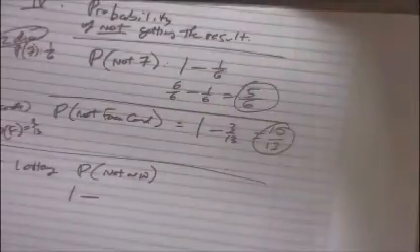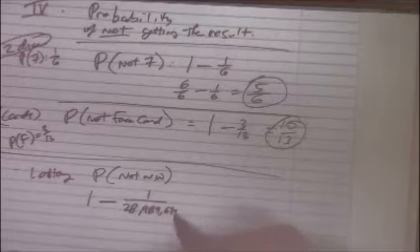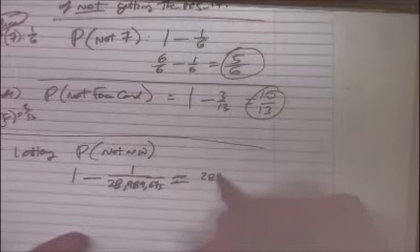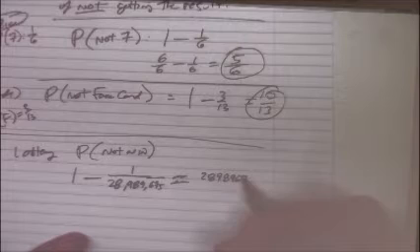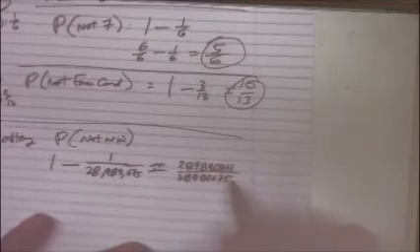Lottery. Probability of not winning the lottery. That's going to be 1 minus, oh, and now I'll get that nice big number out. One over 28,989,675 is equal to 28,989,674 over 28,989,675. Oh, that's a pain to write.